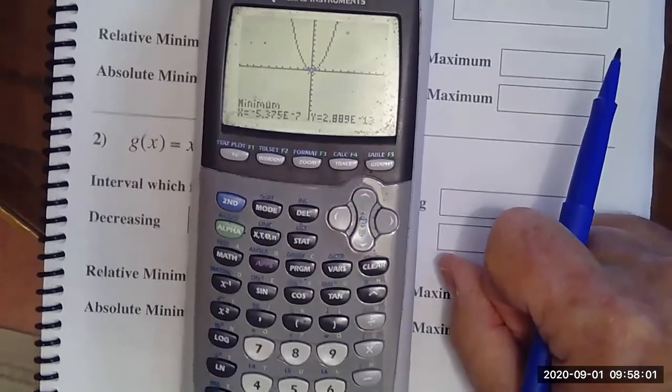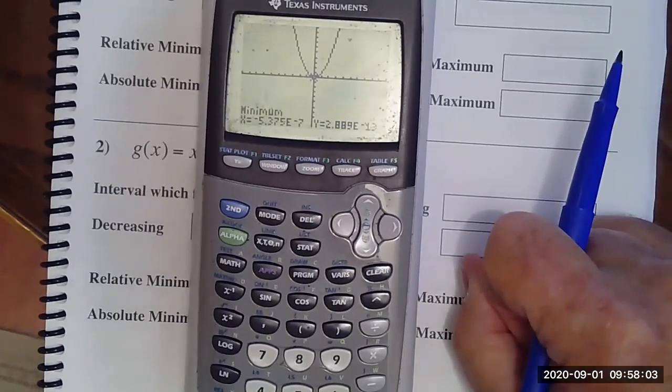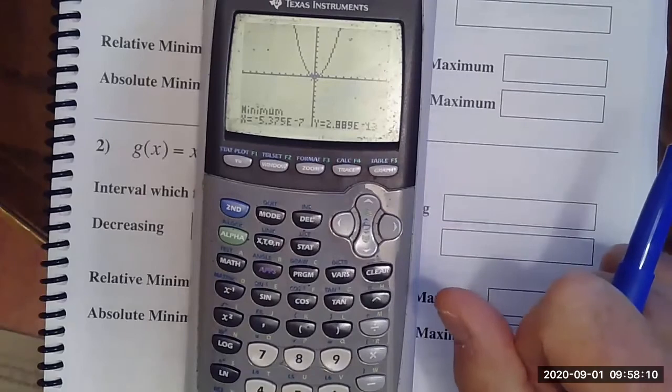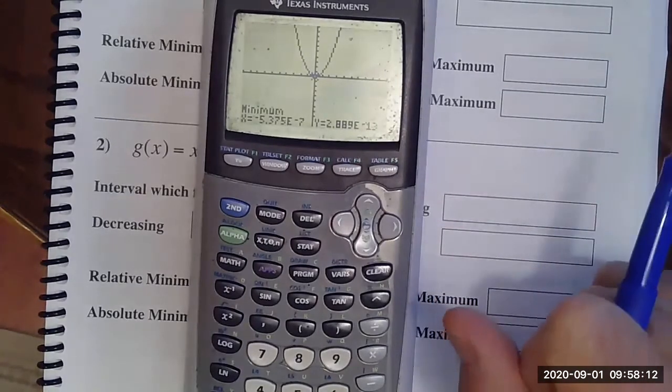It's old technology. You just have to interpret it. So it's up to you to know that this is saying that's 0, that's 0. Anything with the E negative typically is going to be 0.